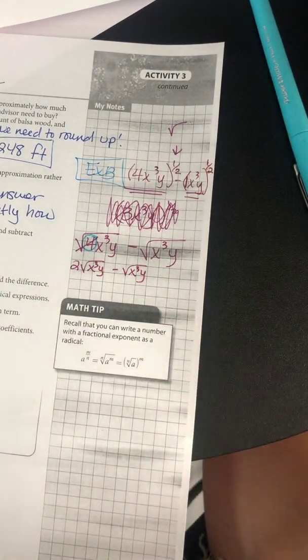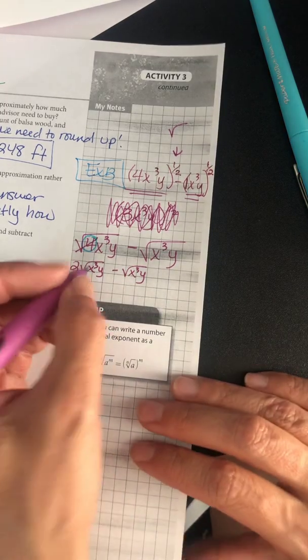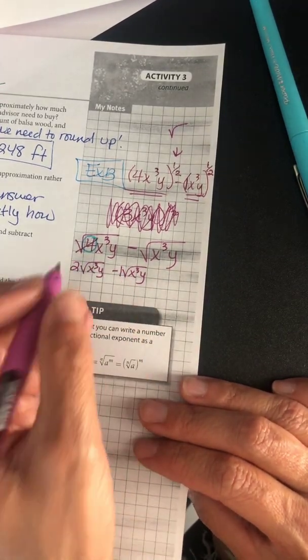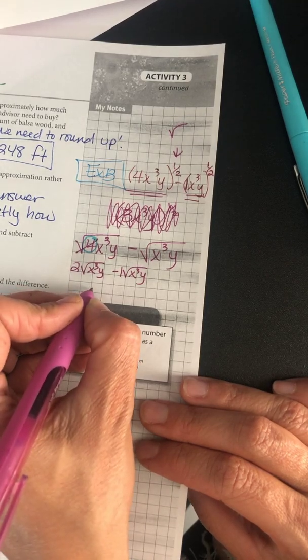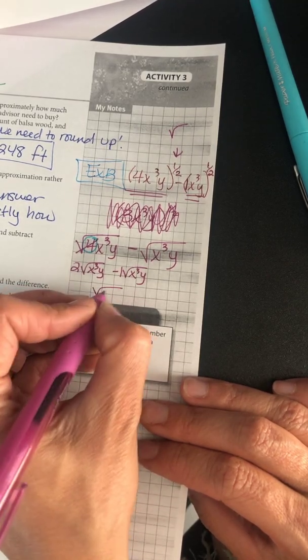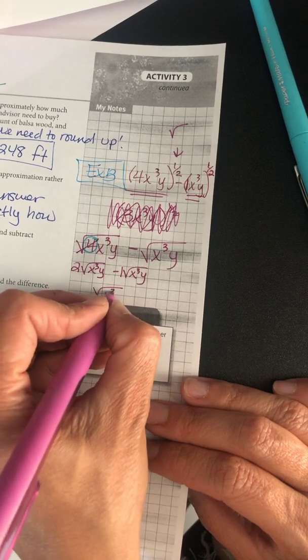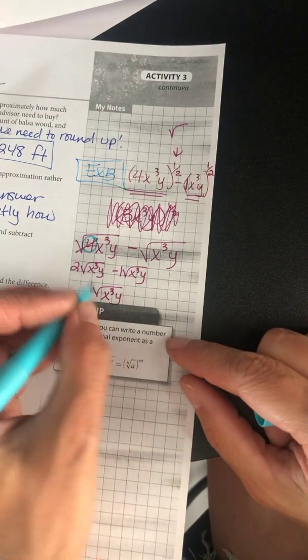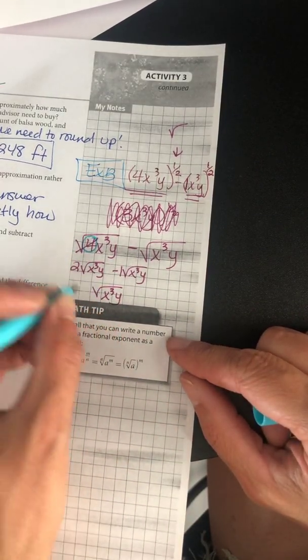Okay, now they're both square roots and they have exactly the same stuff inside. So 2 square root of x cubed y minus 1 square root of x cubed y is just 1 square root of x cubed y. And I can go a step further because this x cubed has a hidden perfect square in it.